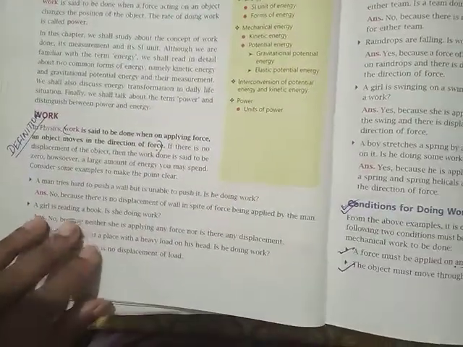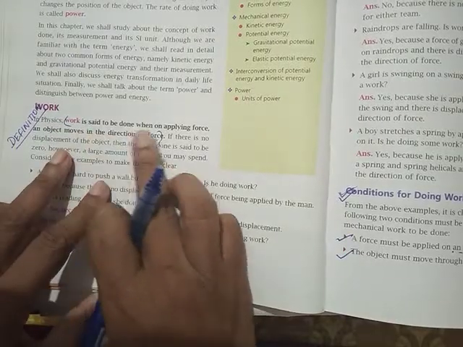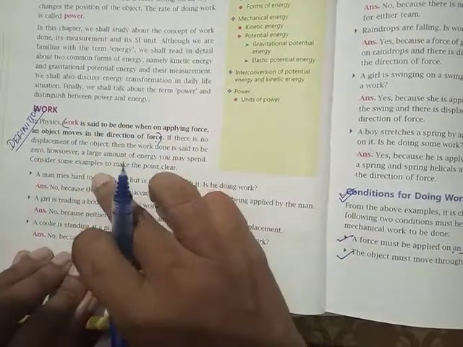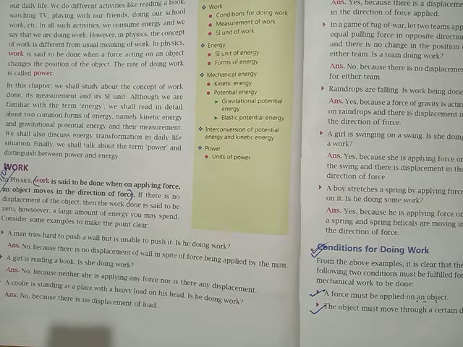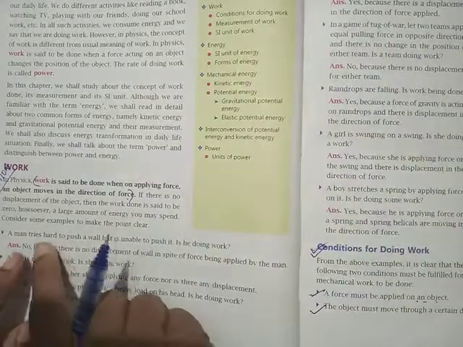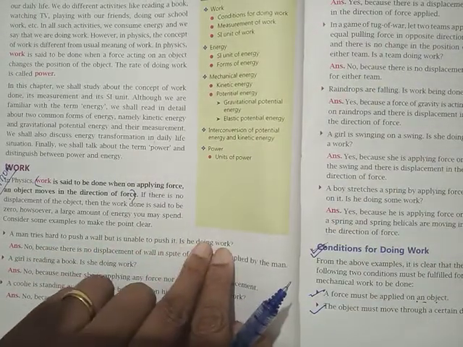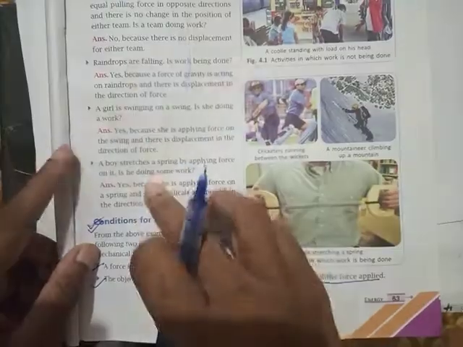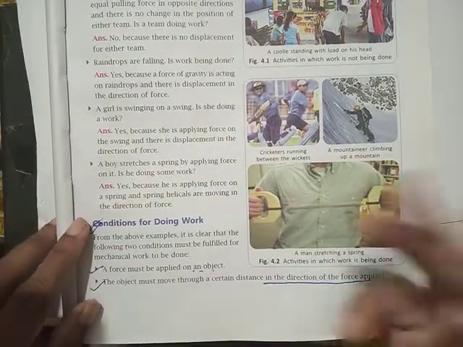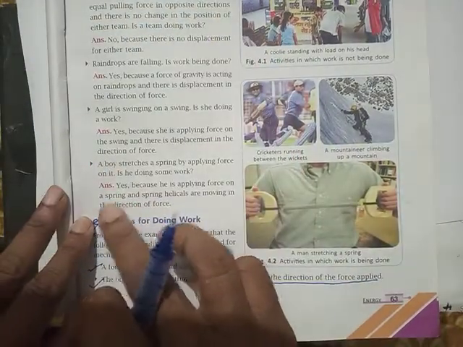Now I'll tell you what all to study in this. First, you will study the definition of work, these 2 lines. Then from these examples, or any other example also can come, they will give you examples and ask, is work done in this case? Is he doing work? A man tries to push a wall but is unable to push. Is he doing work? Only when a body moves, we say work is done. Though this man is applying force, the body is not moving, so no work is done. Please go through these ones.